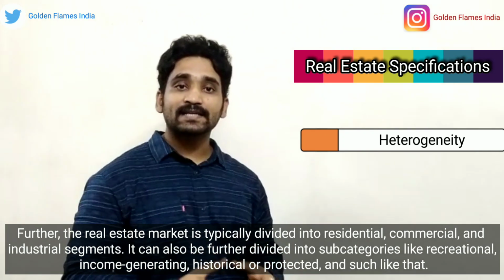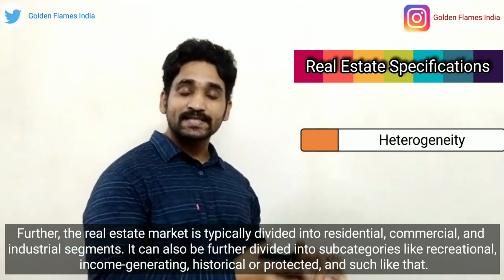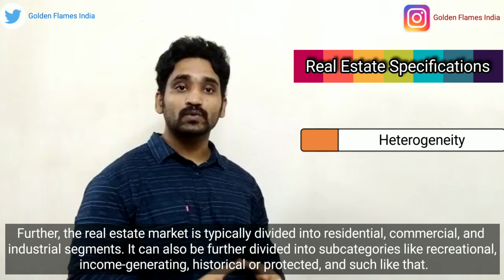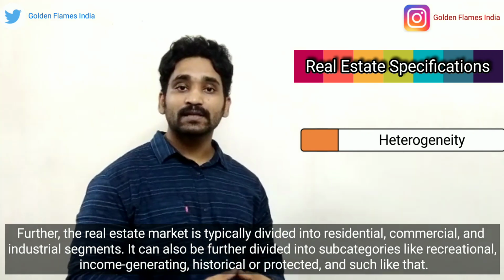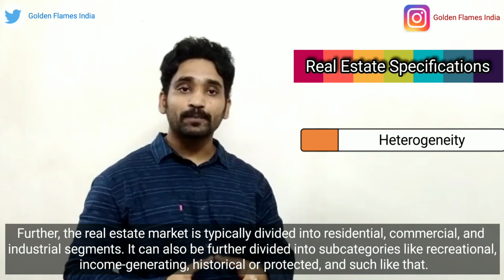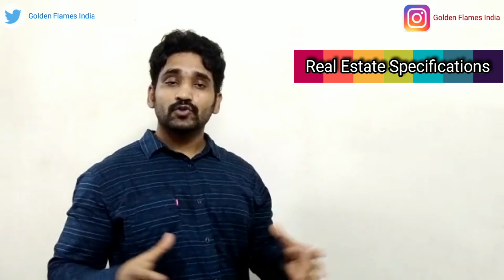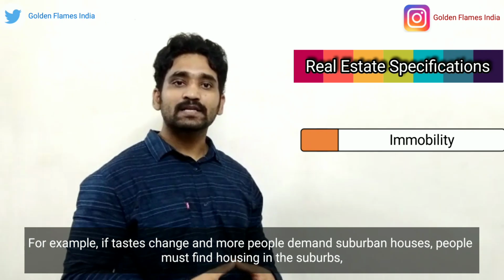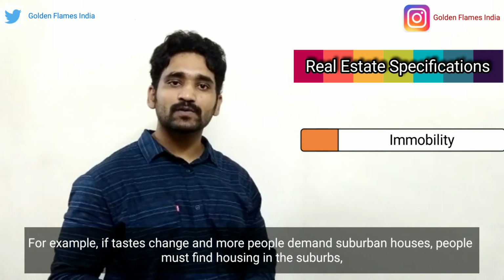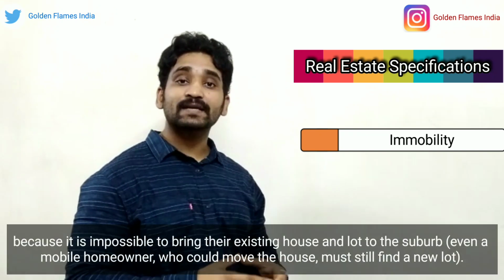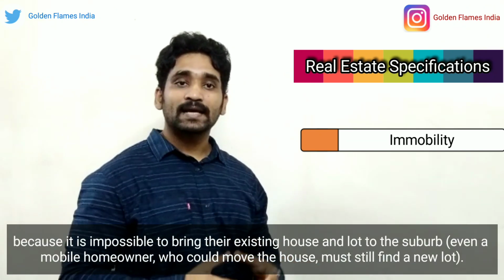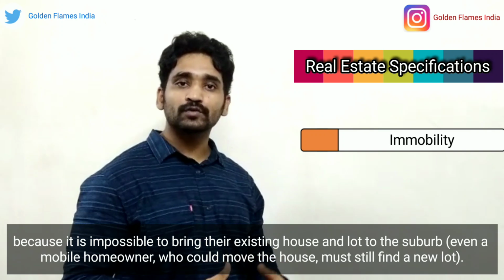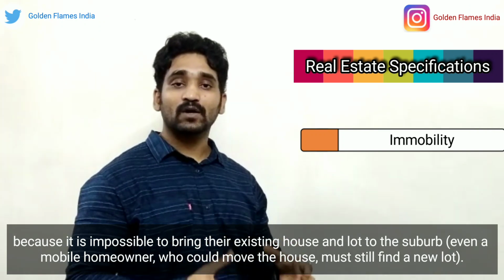Further, the real estate market is typically divided into residential, commercial and industrial segments. It can also be further divided into subcategories like recreational, income generating, historical or protected, and the like. To our next point, immobility. For example, if tastes change and people demand suburban houses, people must find housing in the suburbs because it is impossible to bring their existing house and lot to the suburbs. Even a mobile homeowner who could move the house must still find a lot.